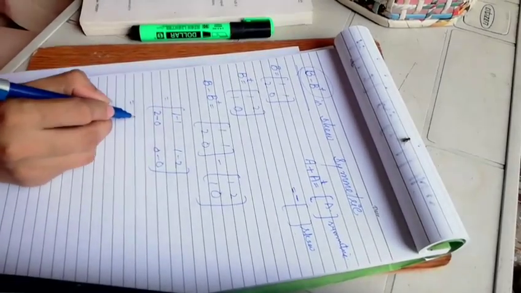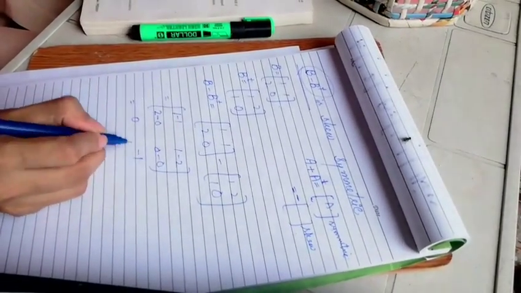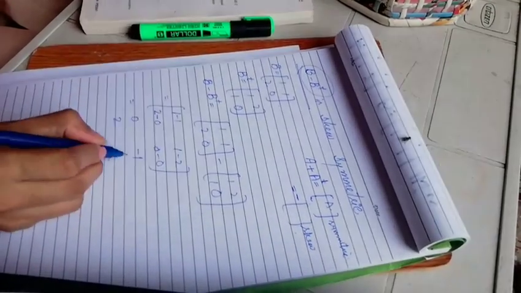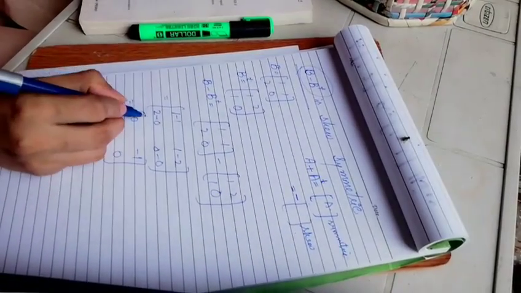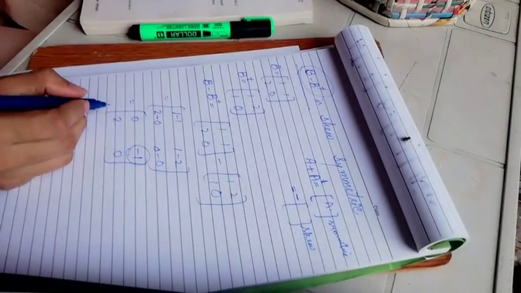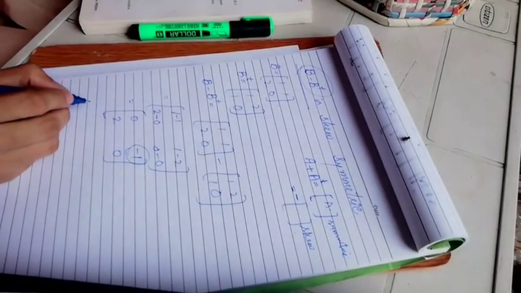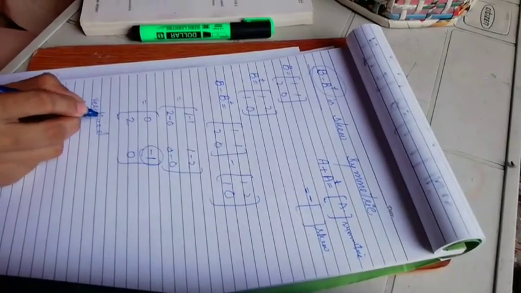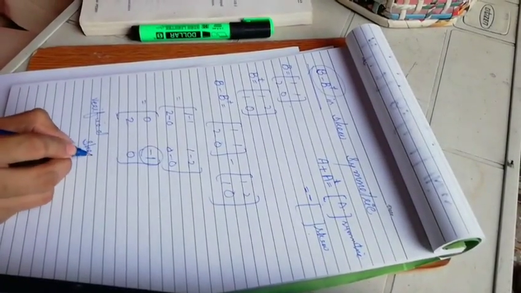We will get 0, minus 1, 1, and 0. Have you noticed we have a negative value in it, so it is verified that it is skew symmetric.